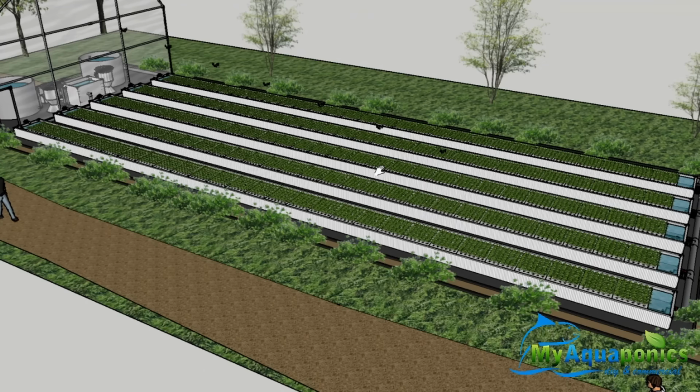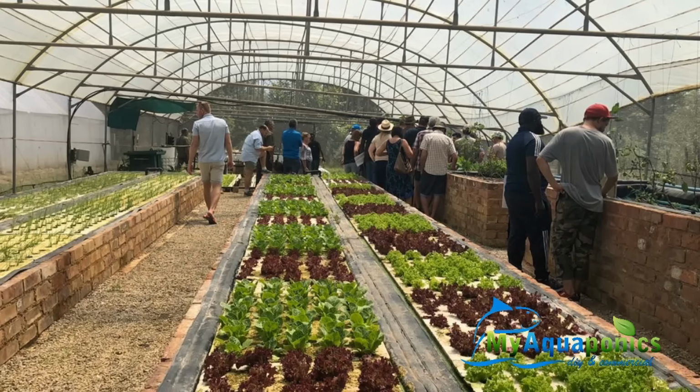Keep in mind that when you go farming, always try and keep your capital expenditure as low as possible. The higher your capex, the more difficult it's going to be to pay off and make it financially viable. So always aim to spend as little as possible on the build itself. So now I'm going to show you the different types of grow beds that you could build.